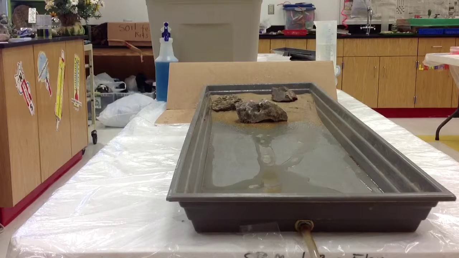So since the other grade levels are going to be using stream tables this week, I'm going to go ahead and set them up for kindergarten because they can certainly benefit from this demonstration. And we have enough stream tables and activities for them to be able to do this and manipulate water and sand and see how the oceans are formed. So we're going to go ahead and do this.